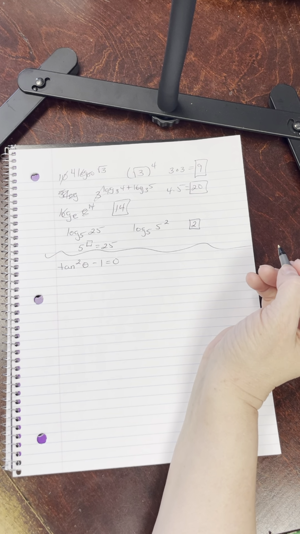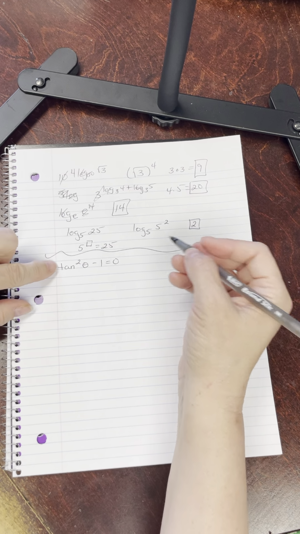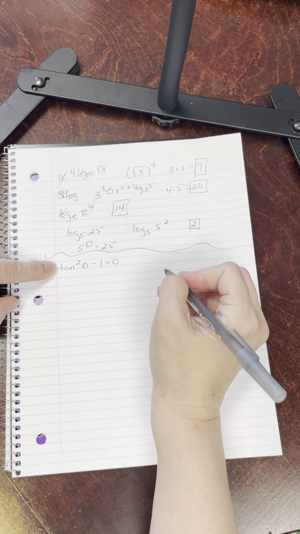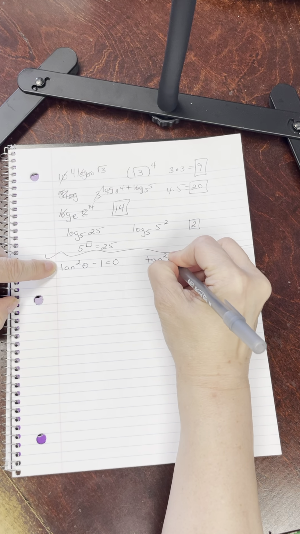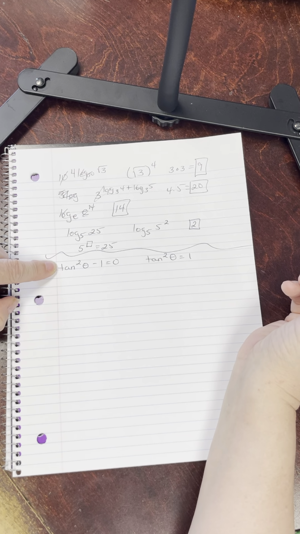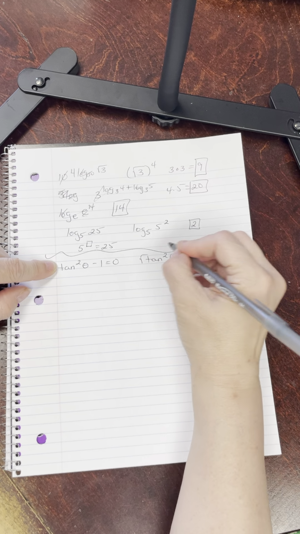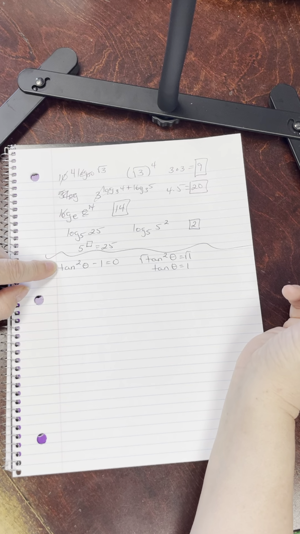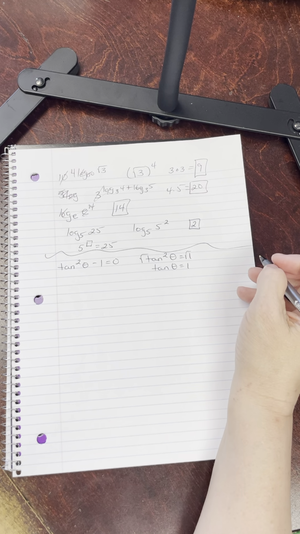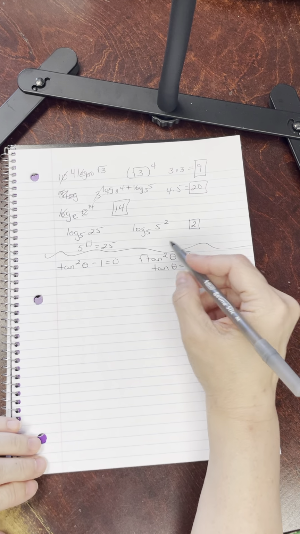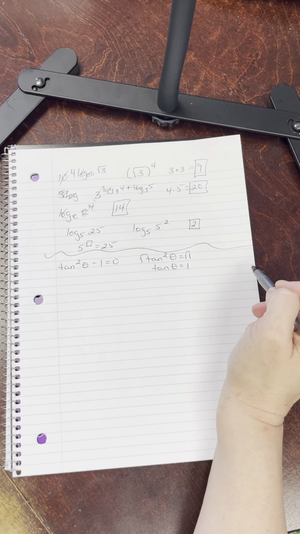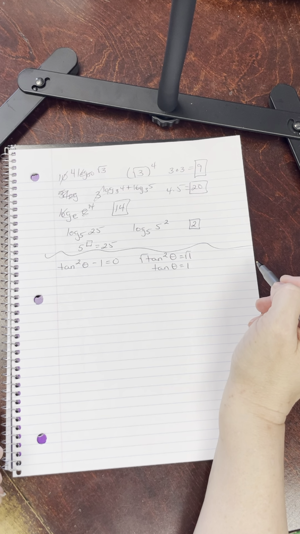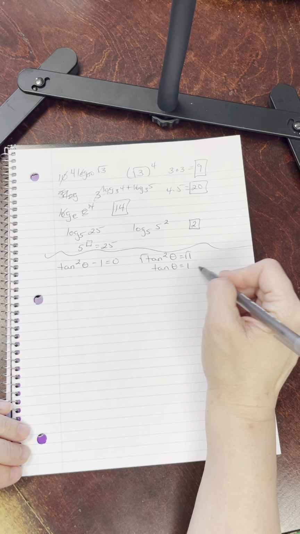Now, instinctively, I want to change the 1 to the other side and make it be tangent squared equals 1. And then how do I undo a squared? I square root of 1 stayed. So this should be tangent theta equals 1. Oh, I can graph that. But my problem is by doing this, I lose a solution that I should be keeping. So if it is factorable, factoring should take place before algebra kind of solutions.